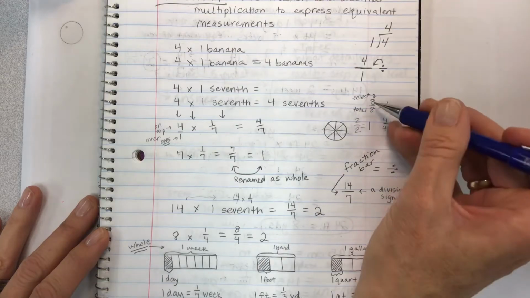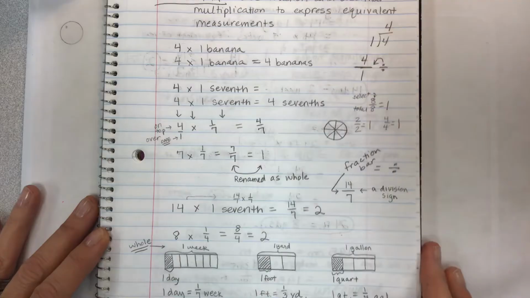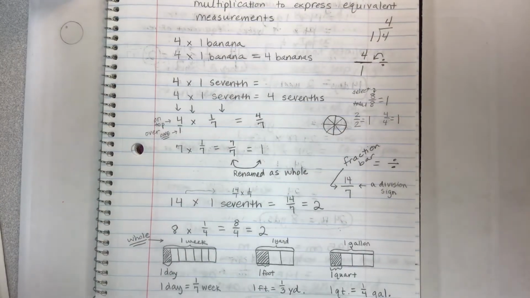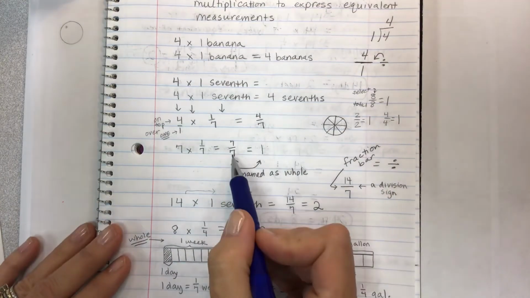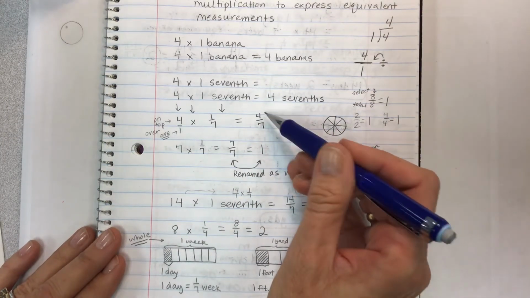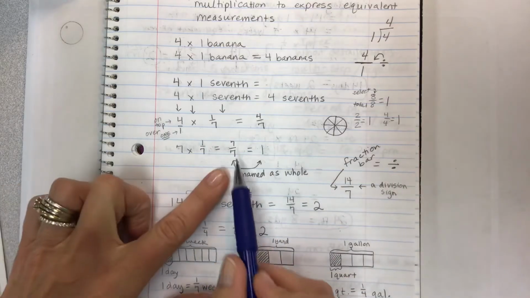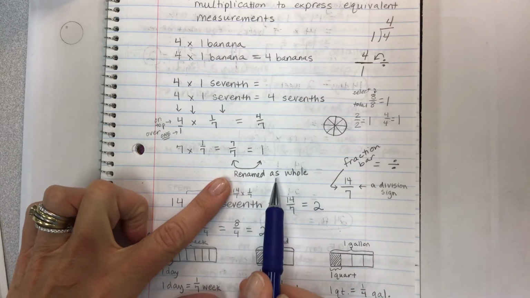These are all equal. 8/8 is 1, 2/2 is 1, 4/4 is 1. I know this is probably over your heads, but I just want to tell you this because 7/7 is also 1. But 4/7 is not equal to 1 because it's not the whole set. This process is called renaming.